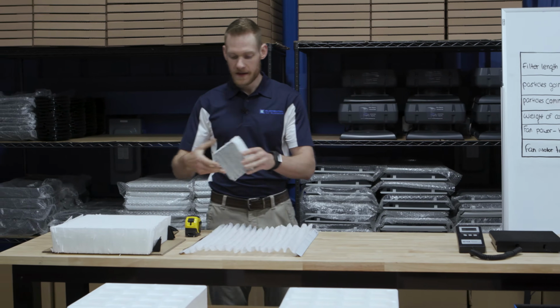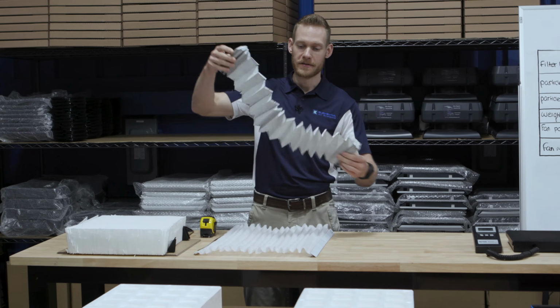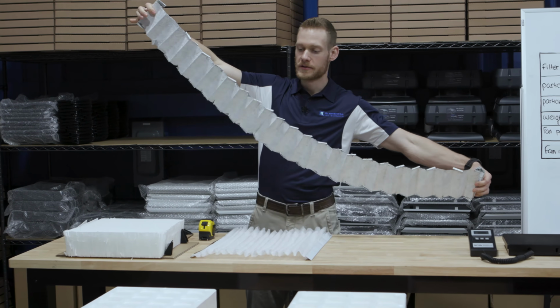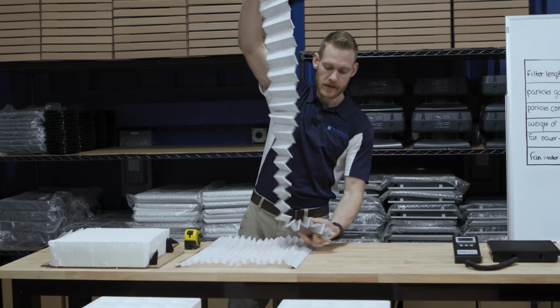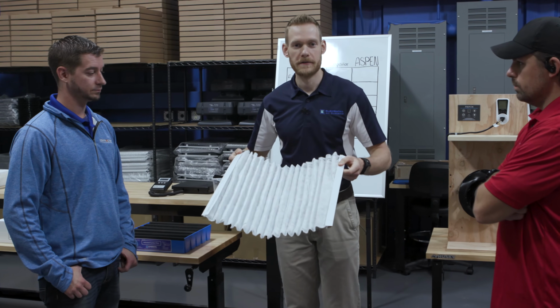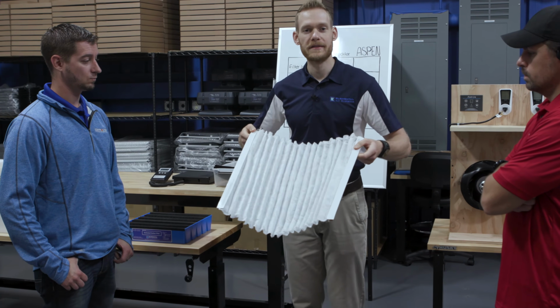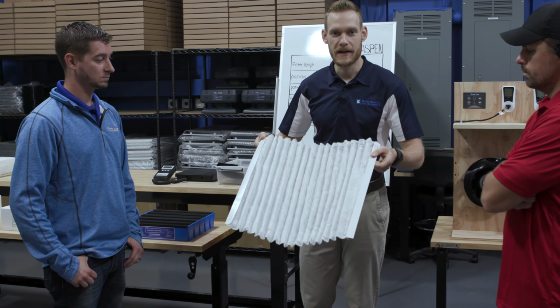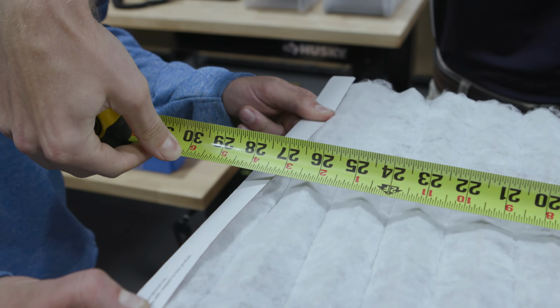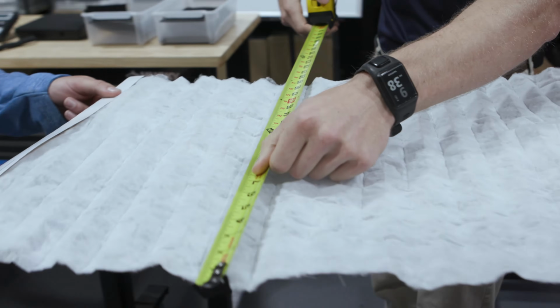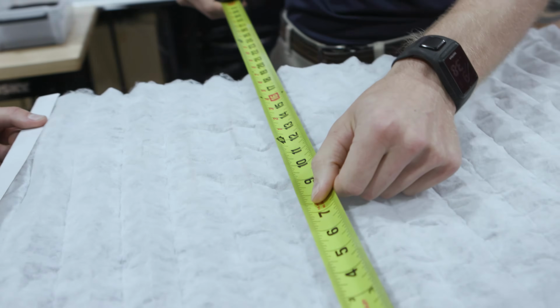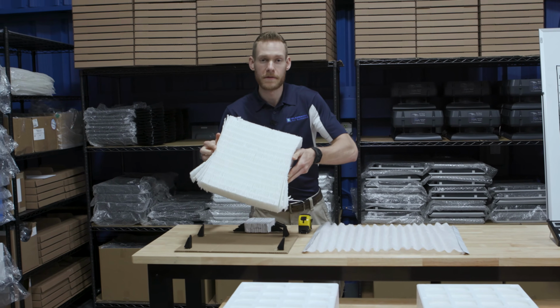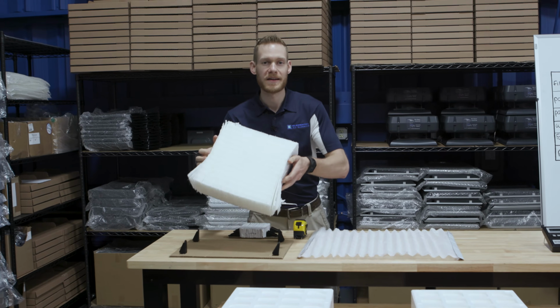Now this is a filter from one of our competitors. You can see it's pretty small and there's not too much filtration media in here. This is a fairly large filter from one of our competitors, and we're gonna see how much filtration media is actually in this thing. So 28 inches, and then we have, call it 20 inches. So this is the filtration media in one of Aspen's filters.